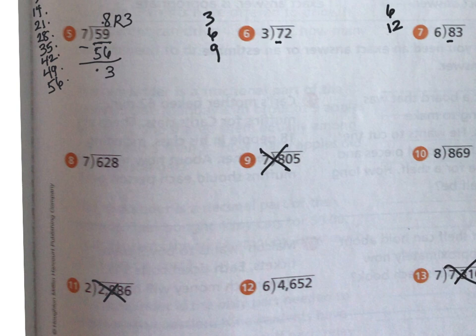How many 7s can fit into 6? My number outside the house is bigger, so I know that I can't do that. I think we forgot. Always remember to put an X there. I like to put an X there. All right, then I'm going to go over to here.